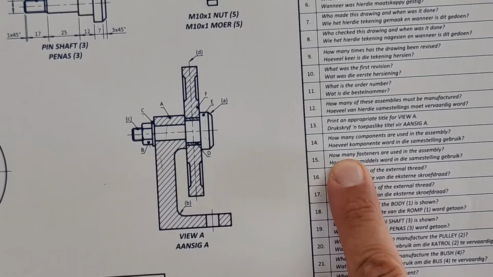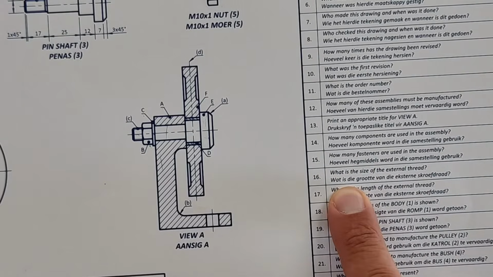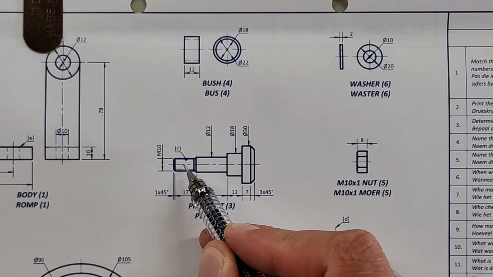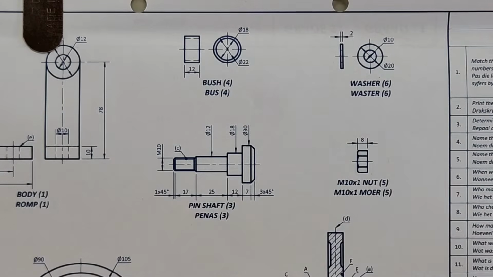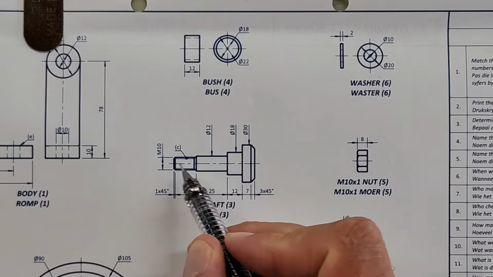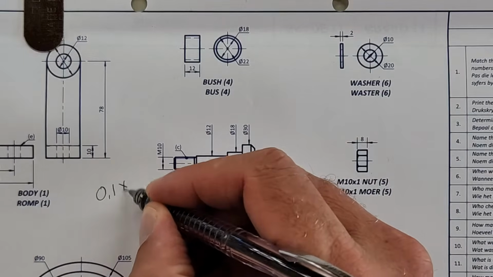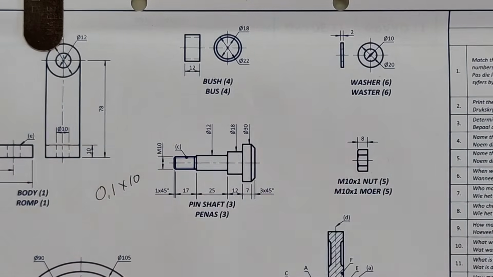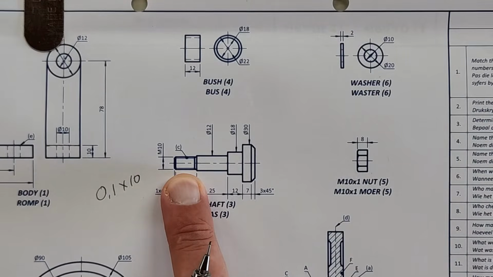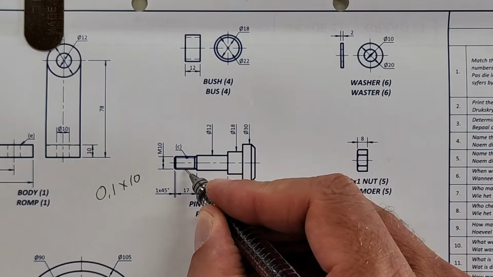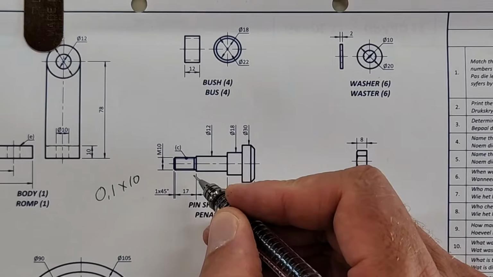Okay, let's look. What is the size of the external thread? So we get down here. That external thread. Yeah, so if this is an M10, what's the formula? 0.1 times 10 gives me 1 millimeter. Okay, that's the external thread. No, it will be 1. The size of the thread, those 2 lines there, it's 1 millimeter.